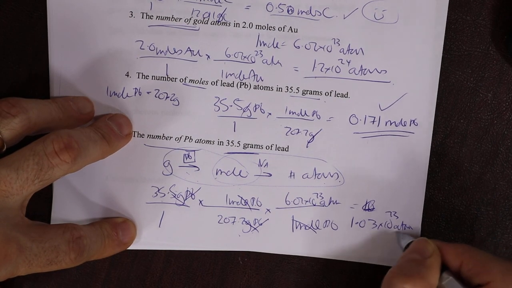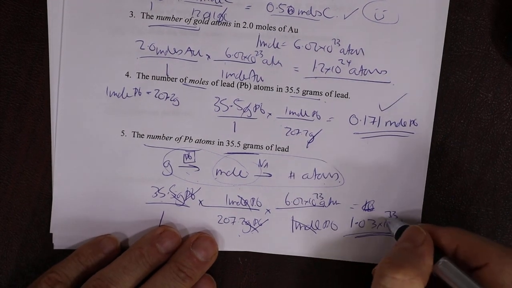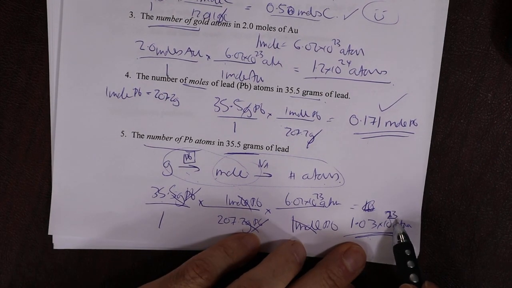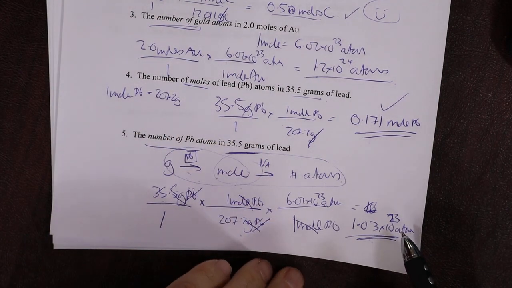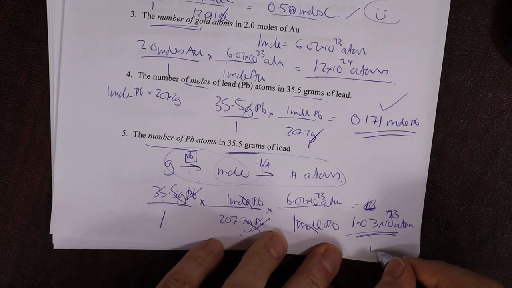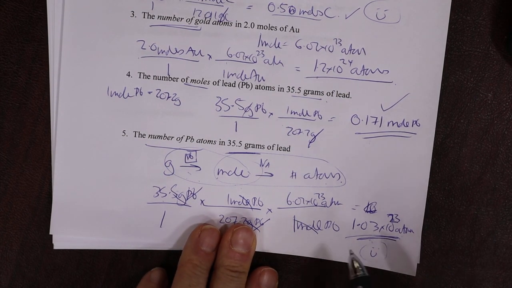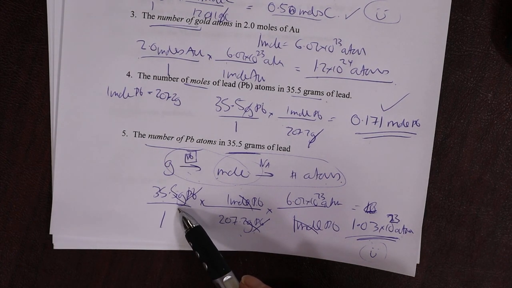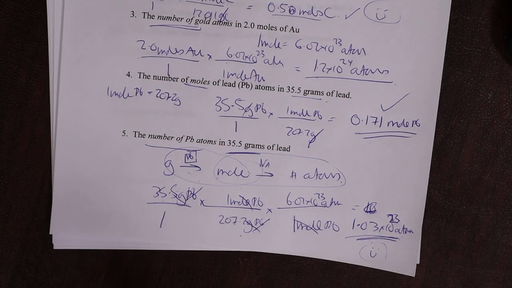Now remember, if you're working out the number of atoms in a sample, it's always going to be a massive number, a big positive power here. If you happen to get a minus number up here, you got your fraction switched. It just makes sense that atoms is always a big number. Grams is always in the everyday range, pretty much. 35.5 grams is about 1.5 ounces. So 1.5 ounces of lead contains a 1 with 23 zeros behind it number of atoms, or 1/6 of a mole.